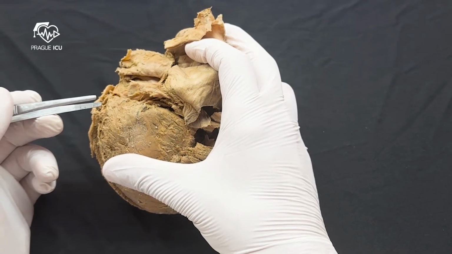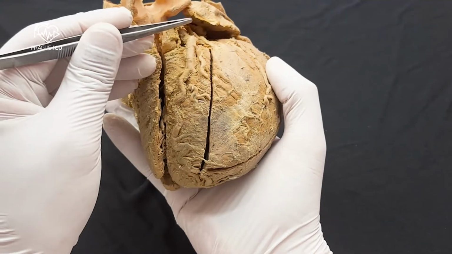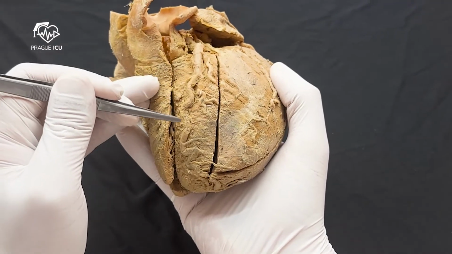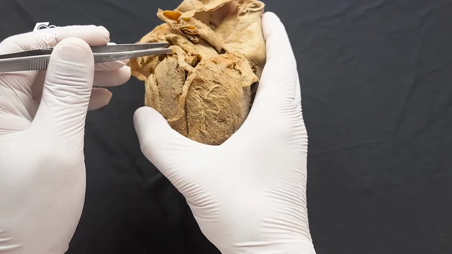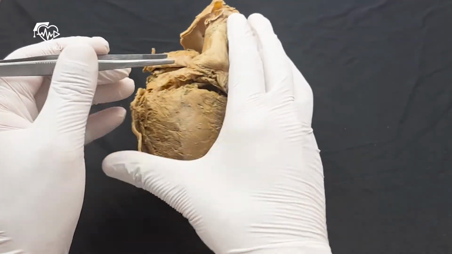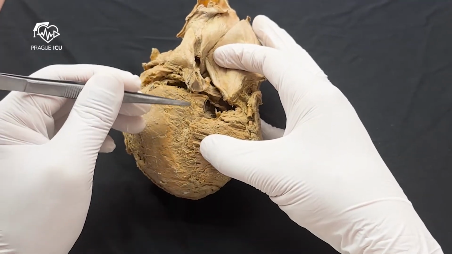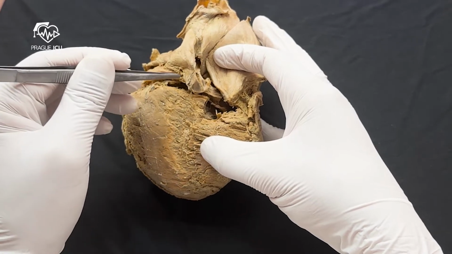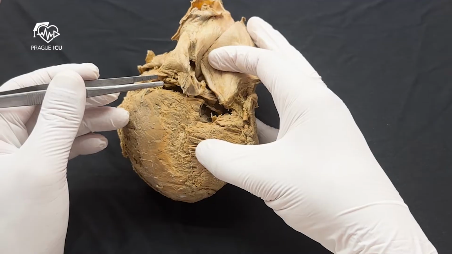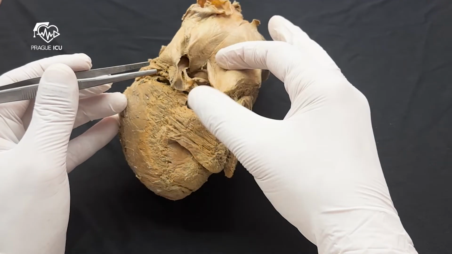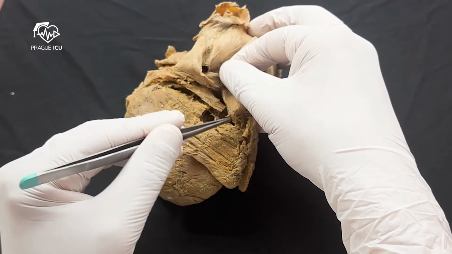It is a confluence of three main veins: the great cardiac vein, beginning in the anterior interventricular sulcus and collecting blood from the area supplied by the left coronary artery; the middle cardiac vein, going through the posterior interventricular sulcus and draining blood from the area supplied by the posterior interventricular branch; and the small cardiac vein, draining the area of the right heart border.